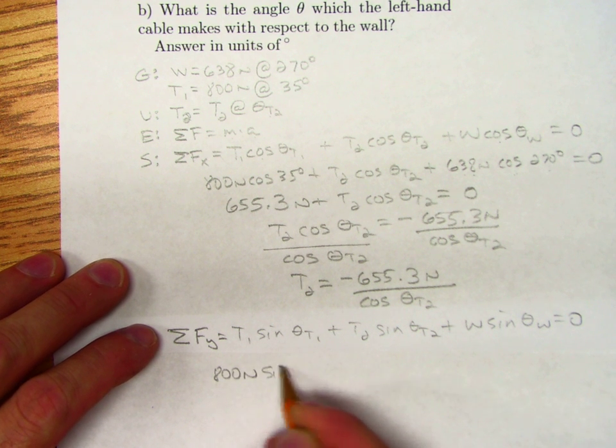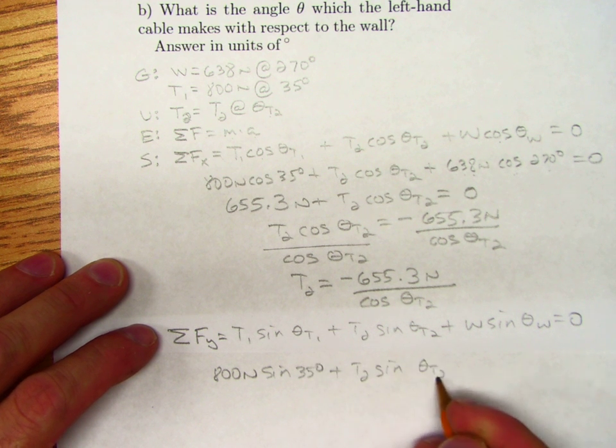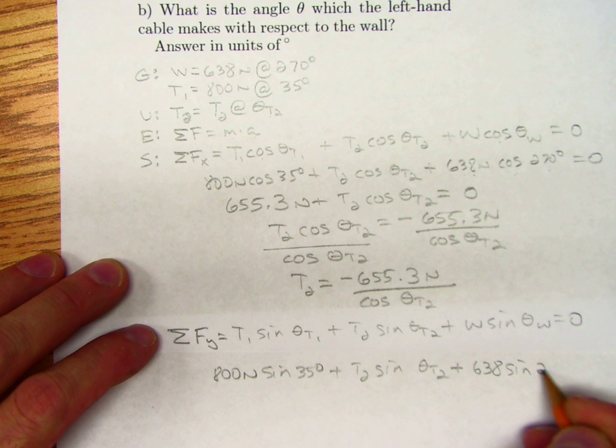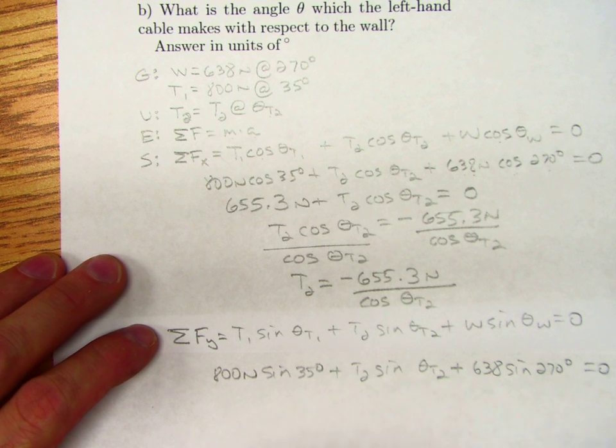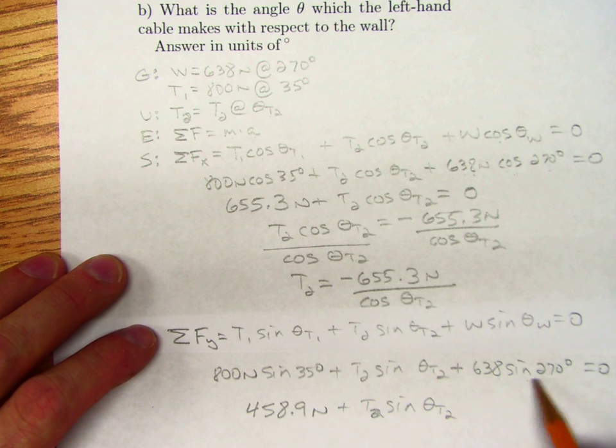800 newtons times the sine of 35 degrees plus T2 sine of theta T2 plus 638 times the sine of 270 degrees equals 0. So 800 times the sine of 35 is equal to 458.9 newtons, plus T2 sine theta T2, plus 638 times the sine of 270. Well, the sine of 270 is negative 1.